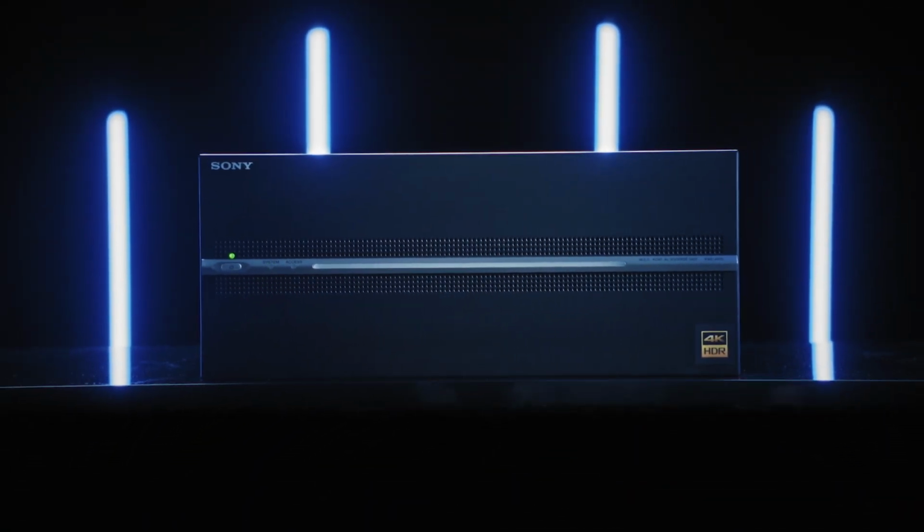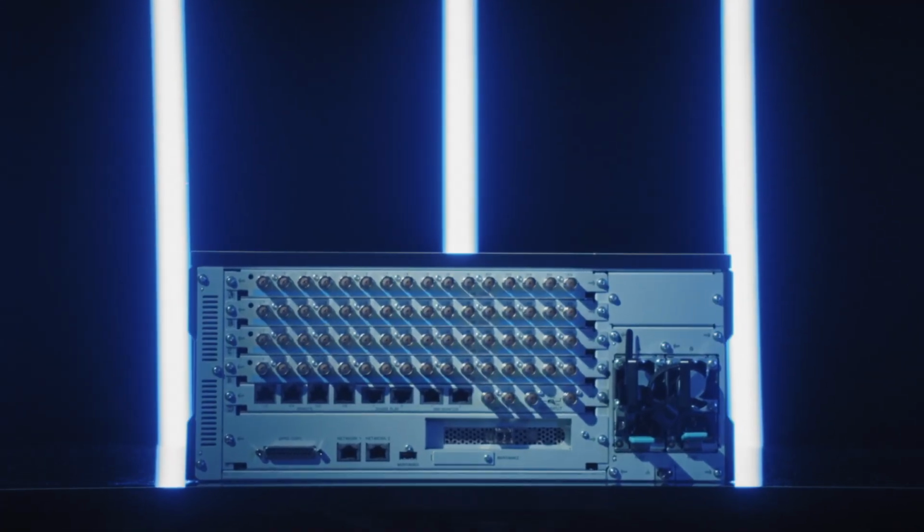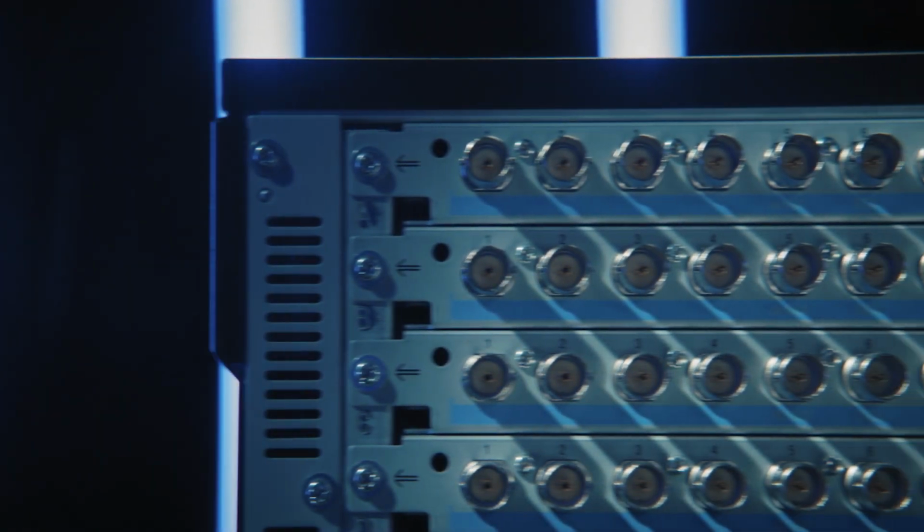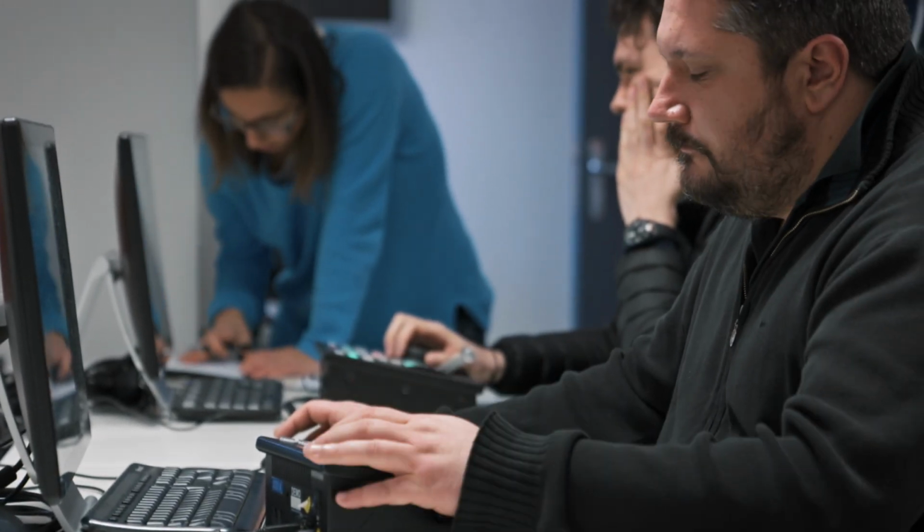So basically, you have 4 boards in the server. So you can select in each board if you want to record in level A, level B, in 2SI or in square division. So you can mix every format and resolution in the same server. So for me, this is the big advantage, and the Sony server is not only ready for SDI, as we have been working for many years, it's also ready for IP. So everything is going to IP, and you can have a studio over IP with the Sony server.